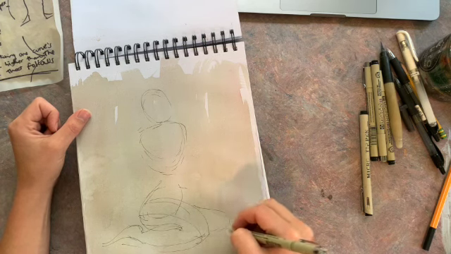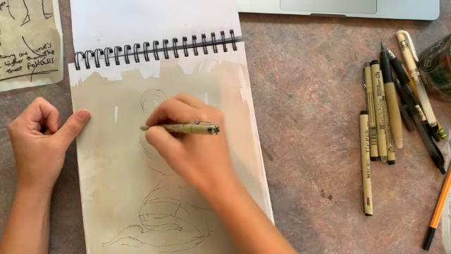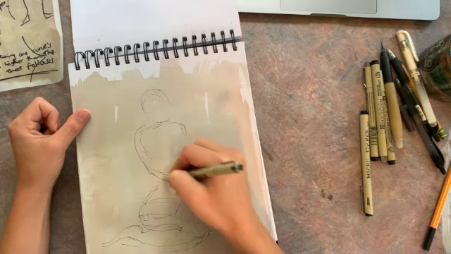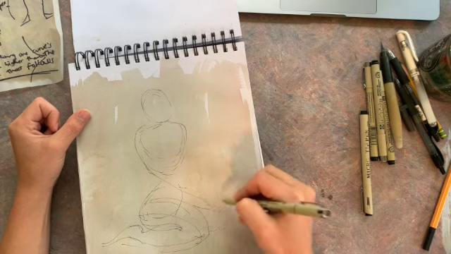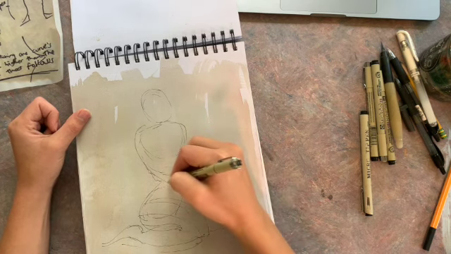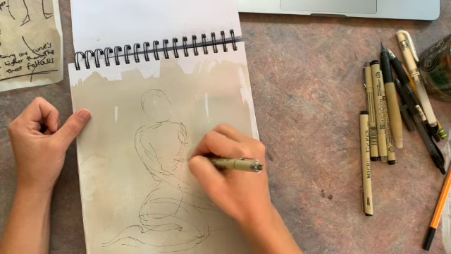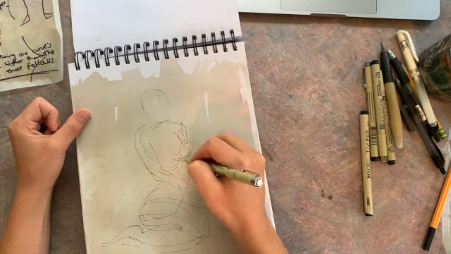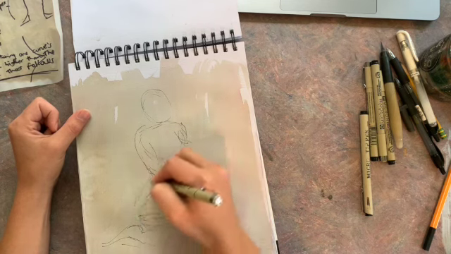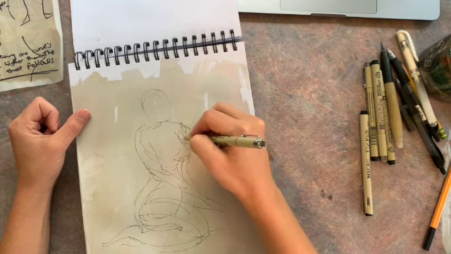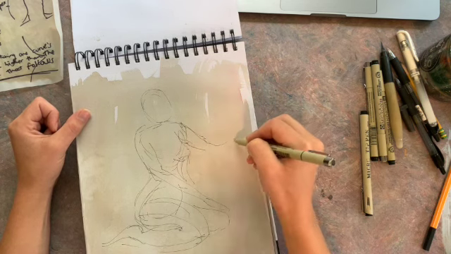You can trace an image and make it look perfect, but learning how to see is really what you're going to need to learn in this class in order to improve your life drawing skills. So I'm working very fluidly and loosely, and I'm allowing my lines to sit on top of one another.